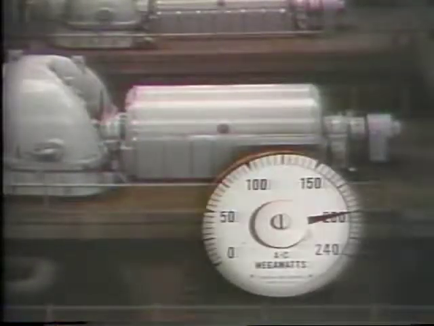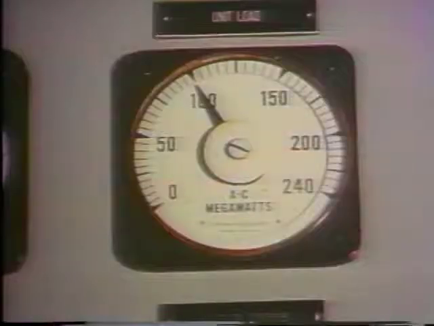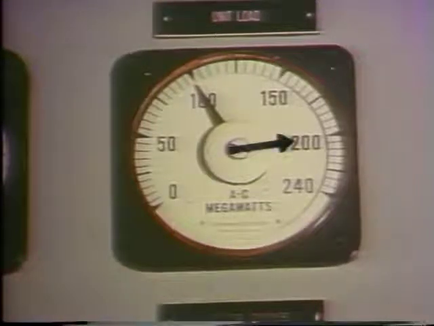Keep in mind that while we don't want you to memorize these numbers, the specific flow rates for your unit are very important. We'll be using a unit rated at 200 megawatts for our example. Now let's say that at the start of the shift, demand is relatively low and the unit is only required to produce 100 megawatts. But it's capable of producing an additional 100 megawatts if necessary.